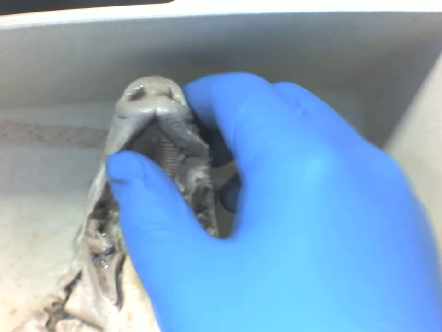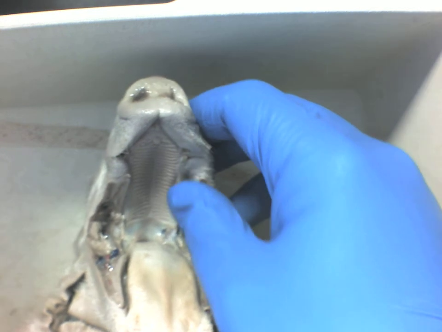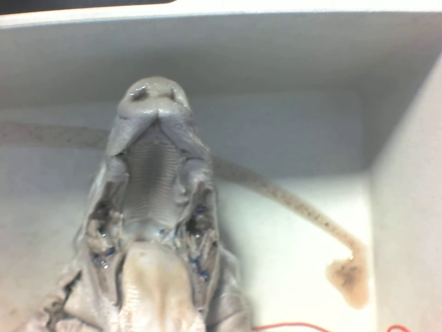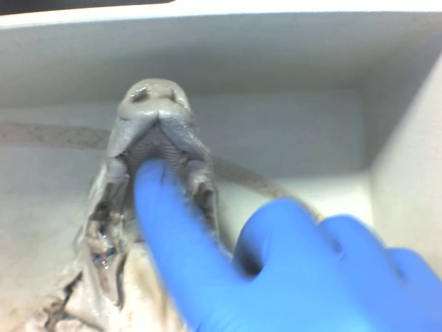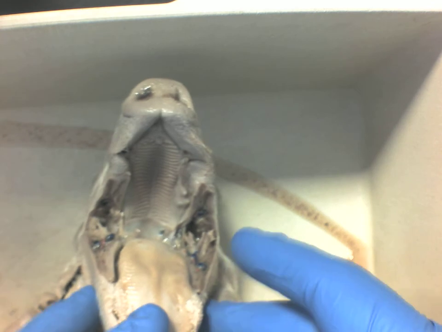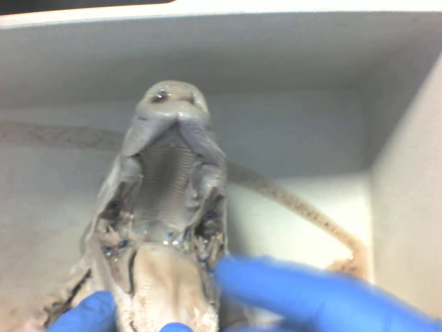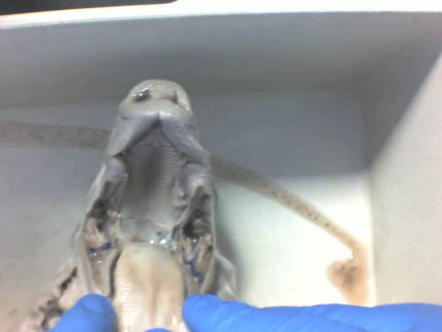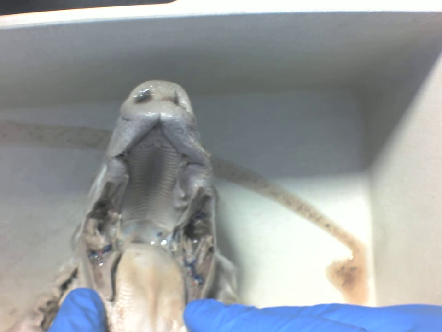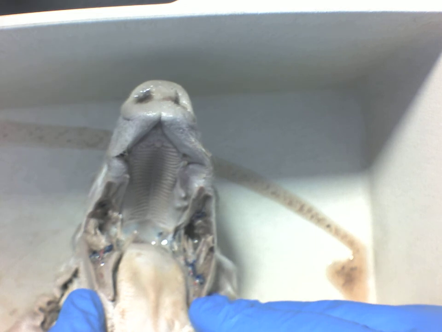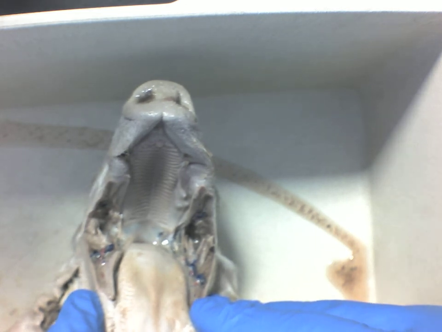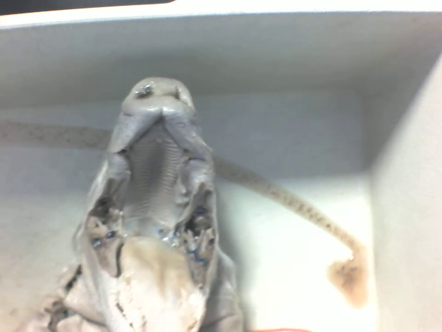We also have teeth. The teeth are used in what type of digestion? Mechanical digestion. Very good. Once the food is chewed up, inside of the cheek area and down low under the mandible are some salivary glands that are going to be producing saliva. What does the saliva break down in your food? The carbohydrates, very good. So the carbohydrates will be broken down.